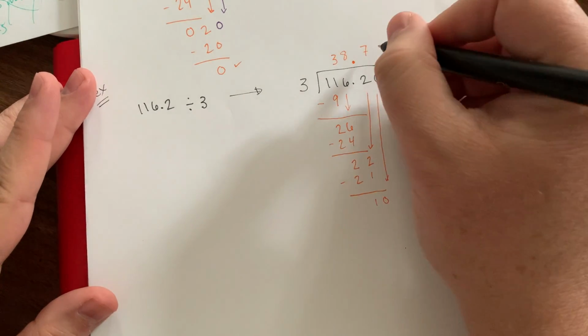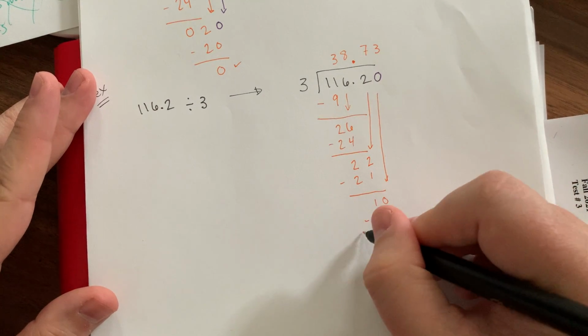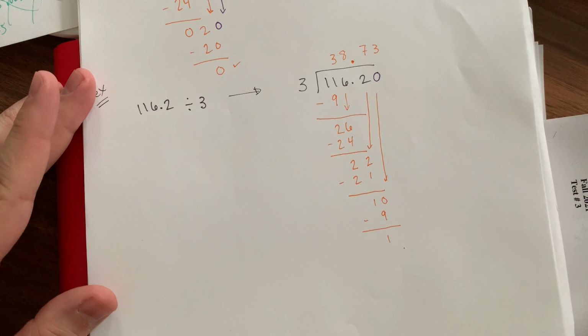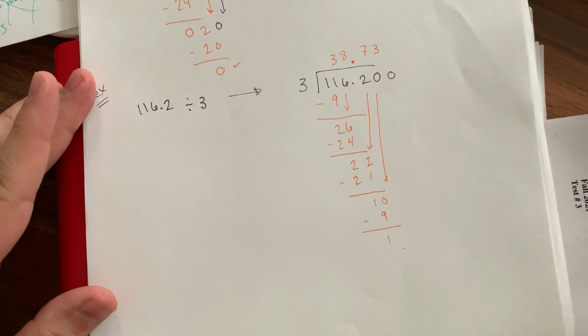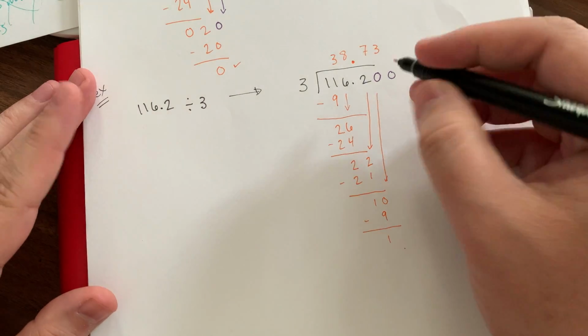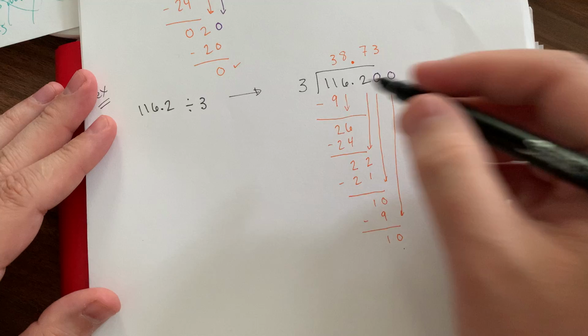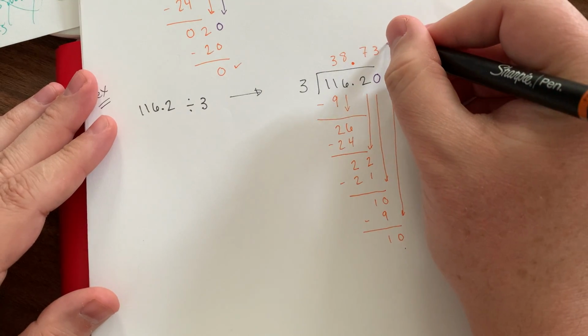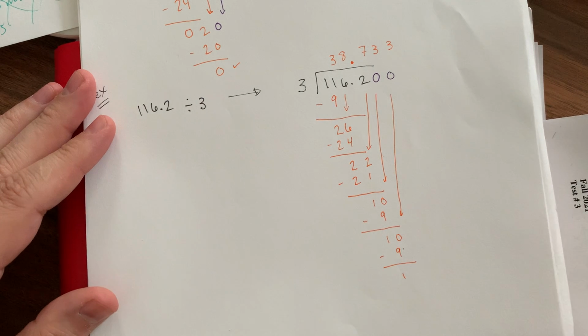So now we'll call this 10. 3 into 10, that's going to go 3 times, right? Which is a 9. If I subtract, it's a 1. All right, so we got to go again. So we'll throw another 0 on here. Carry it down. So that's 10. 3 into 10. 3 again is 9. If I subtract, now I'm left with a 1.